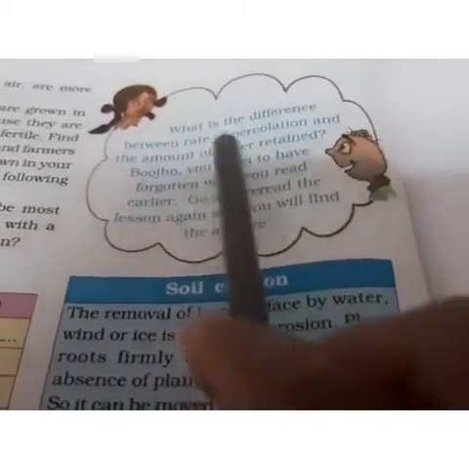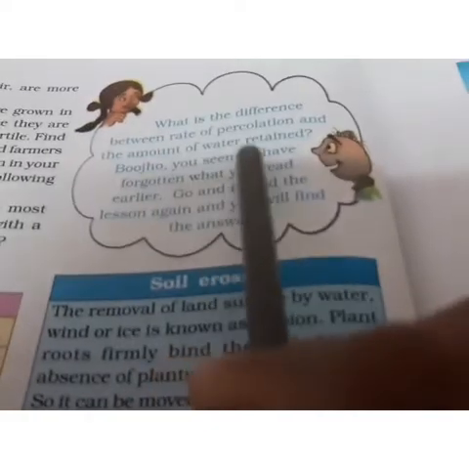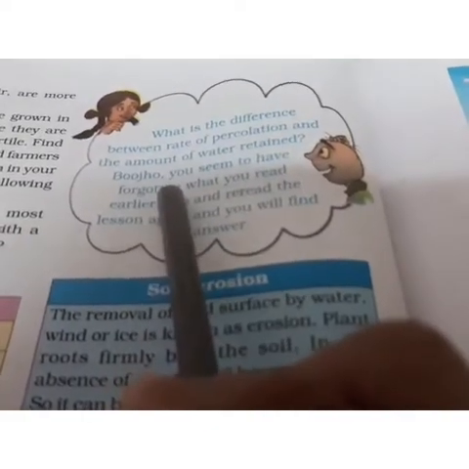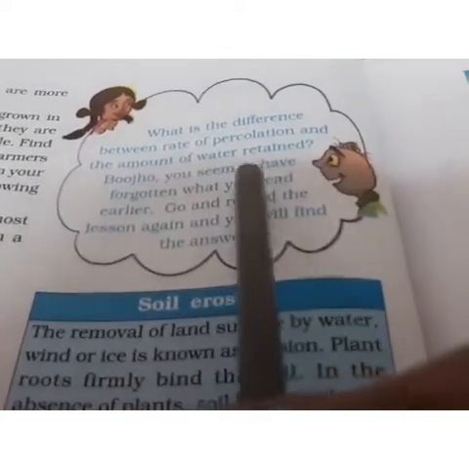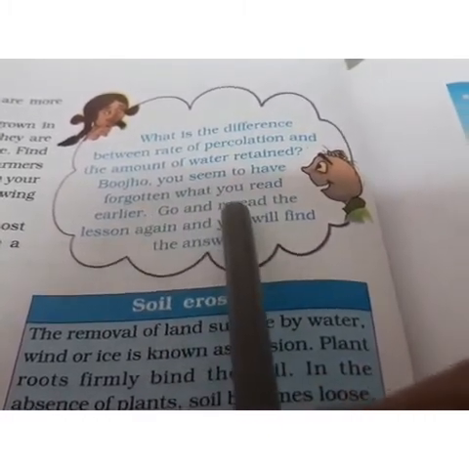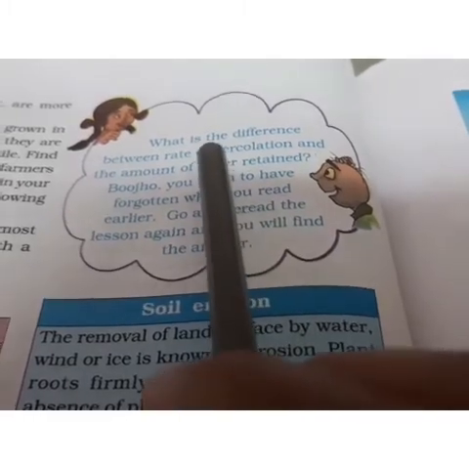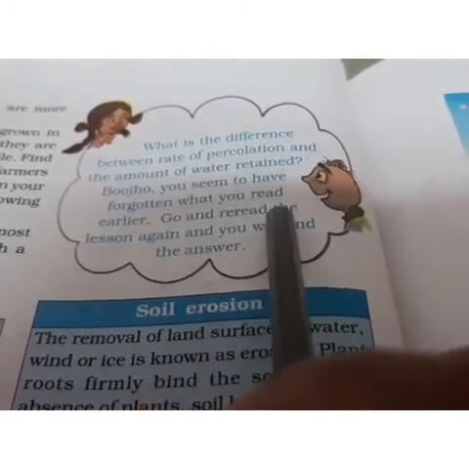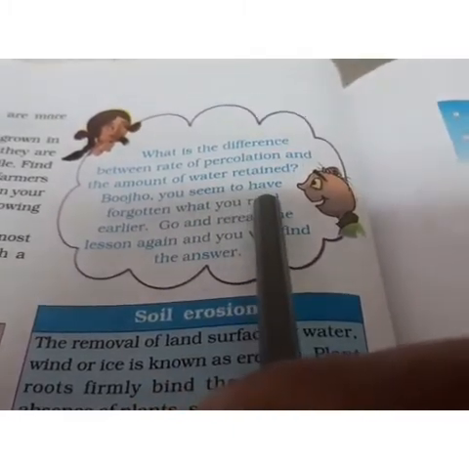Now here, what is the difference between the rate of percolation and the amount of water retained? You seem to have forgotten what you have read. So what is the difference between the rate of percolation and the amount of water retained?